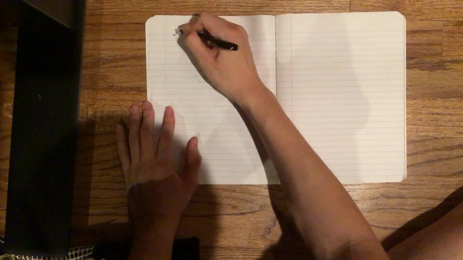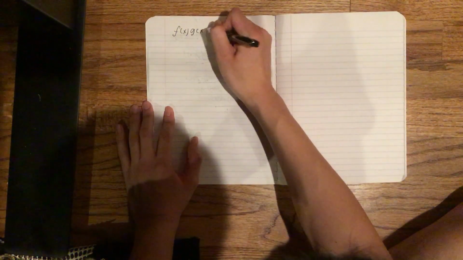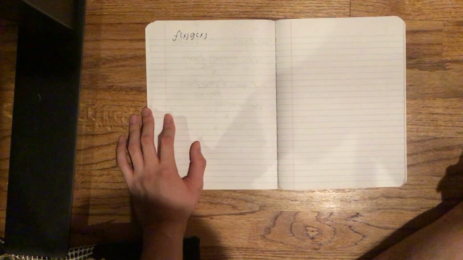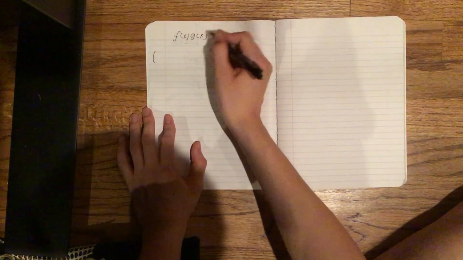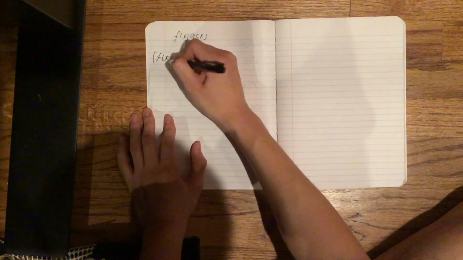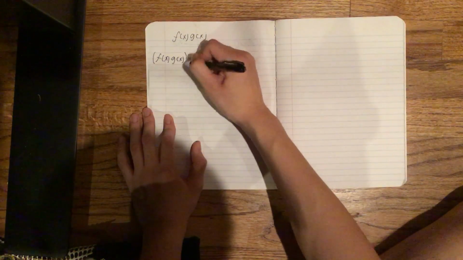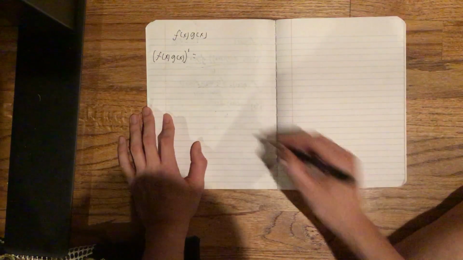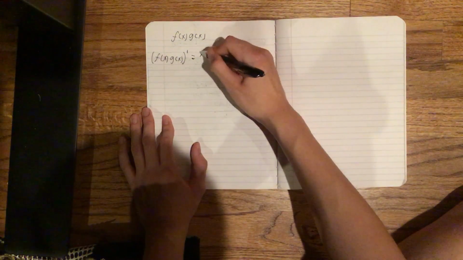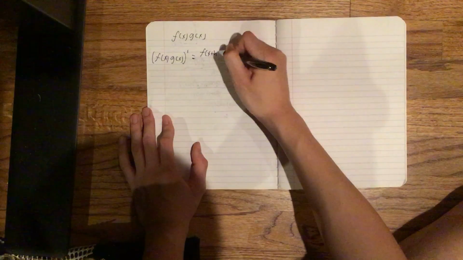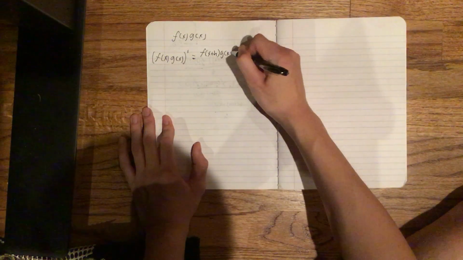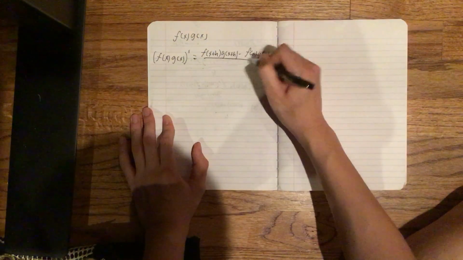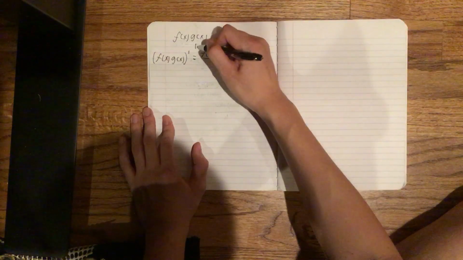Today I'll be deriving the derivative of two functions multiplied together. So in other words, this is the multiplication rule. So let's denote the derivative of these two functions multiplied together as f of x prime. And this would hopefully intuitively equal f of x plus h, g of x plus h, minus f of x, g of x, over h, limit as h approaches 0.